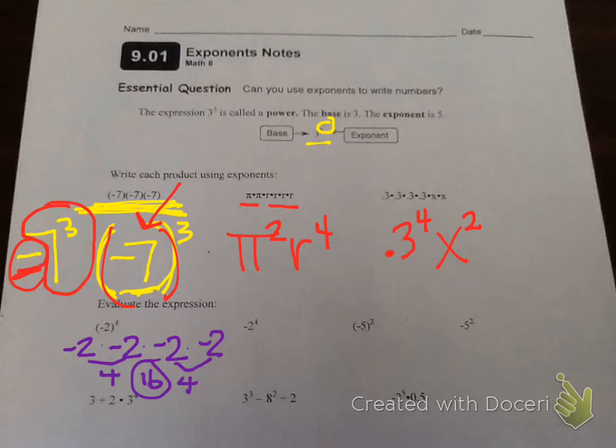Now, -2 to the 4th power without parentheses looks different. It's 2 times 2 times 2 times 2, and there's just the one negative there. So this is -4, this is +4, and -4 times 4 would be -16.